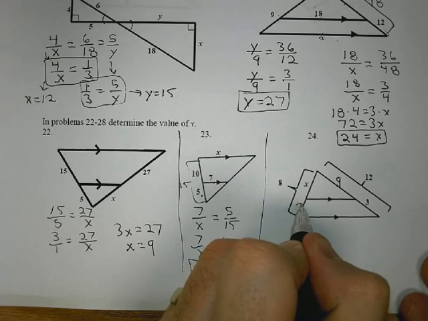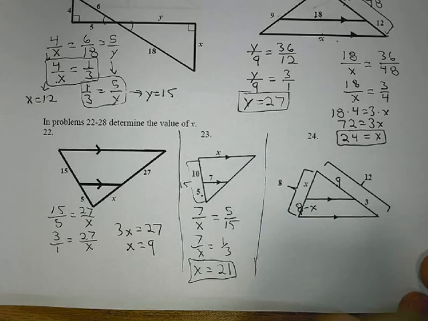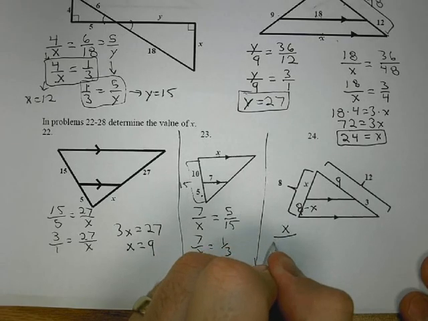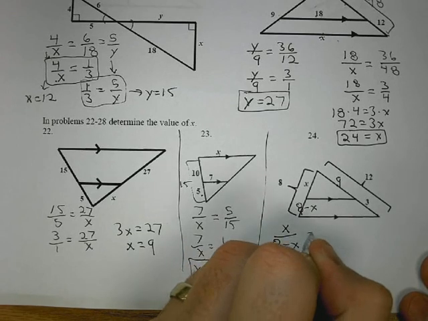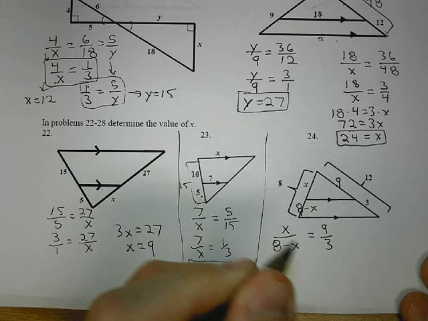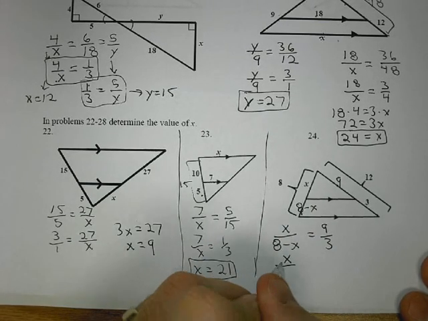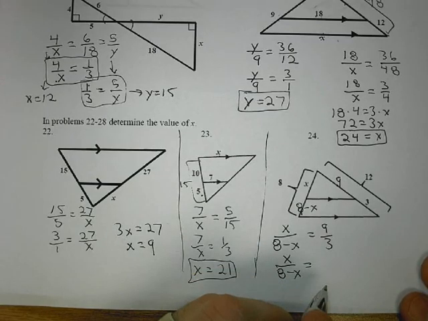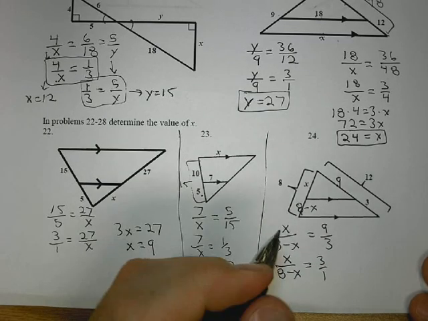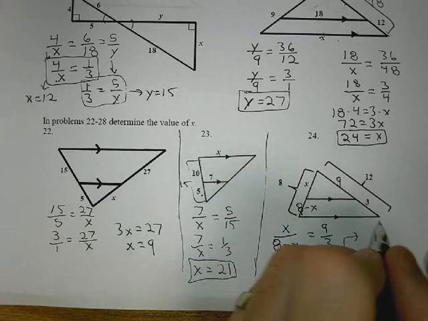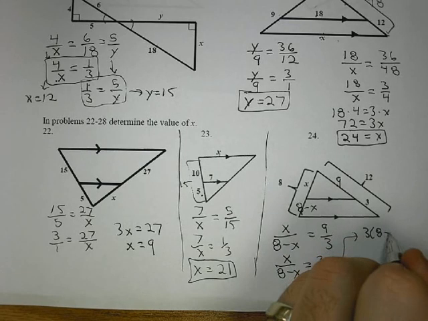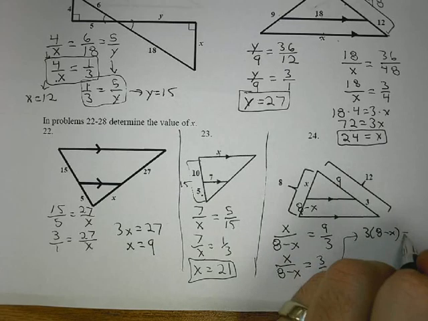For 23, I'm going to do 7 over x, so small triangle to big triangle. Then right or left side would be 5 of the small triangle and 15 of the big triangle. So 7 over x, 5 over 15. I can reduce 5 over 15 to be 1/3. So when I do cross product, I get x equals 3 times 7, or 21.